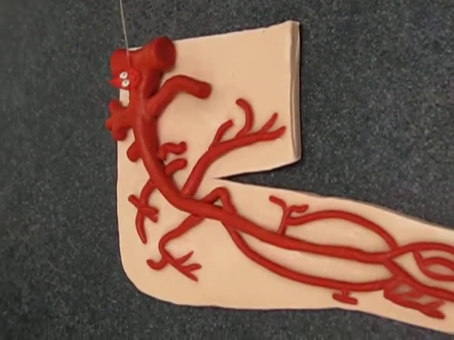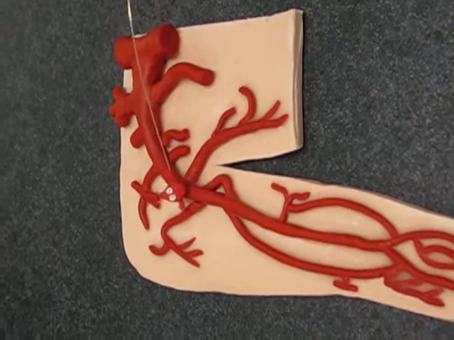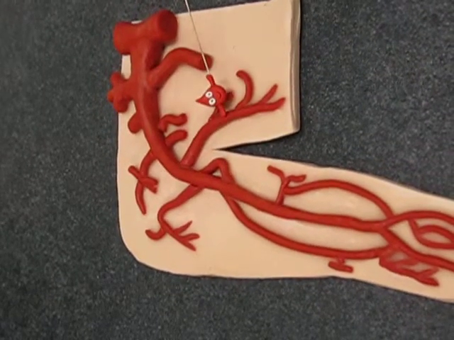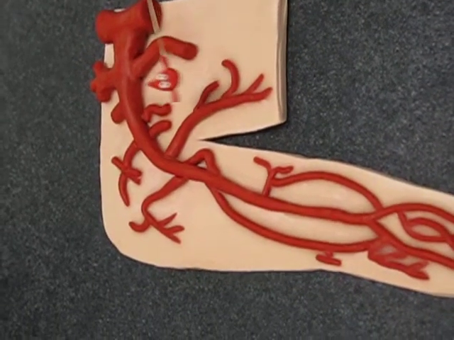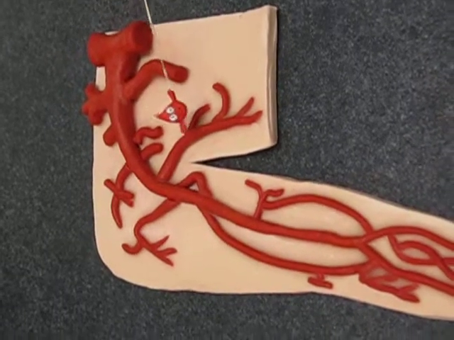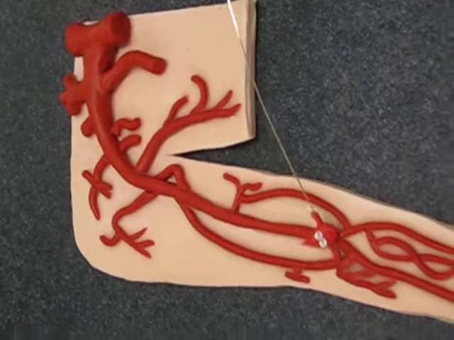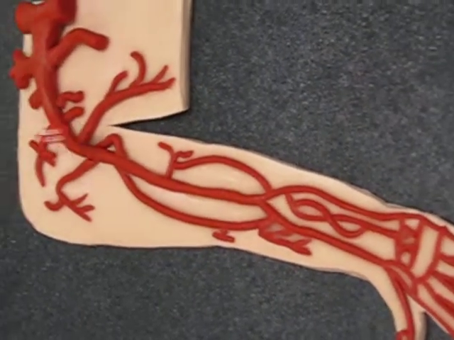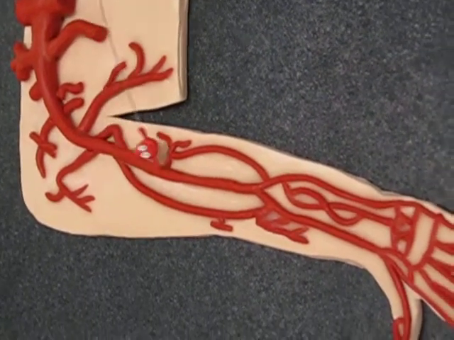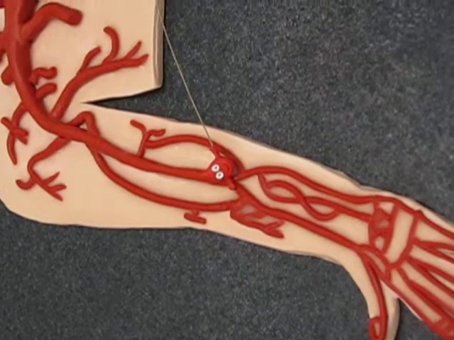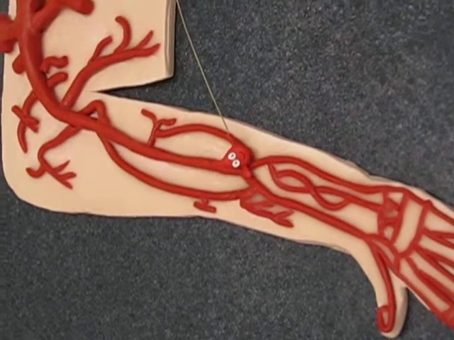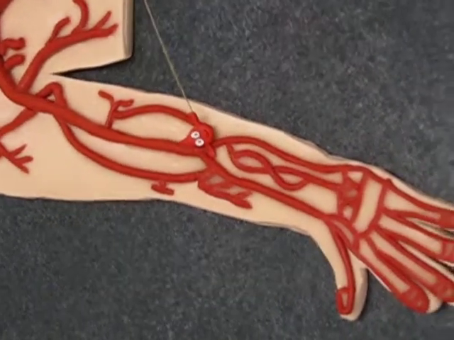The deep brachial artery arises from the lateral and posterior part of the brachial artery and runs in the radial groove. It supplies the tissue of the arm and humerus and terminates by contributing to a network of blood vessels at the elbow. The brachial artery descends down the arm and bifurcates at the inferior part of the cubital fossa, which is the triangular area on the anterior view of the elbow.